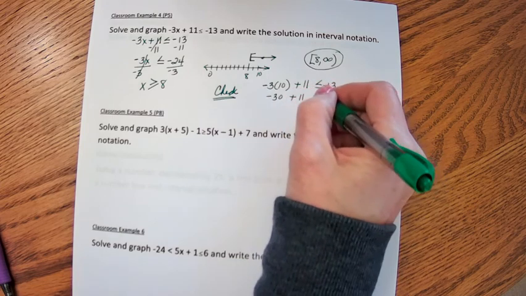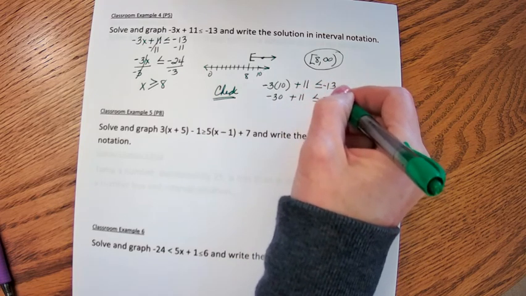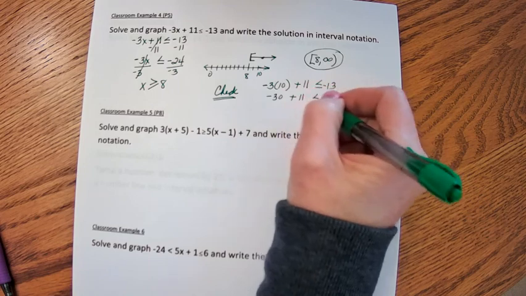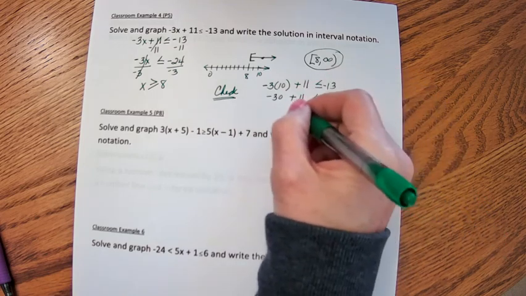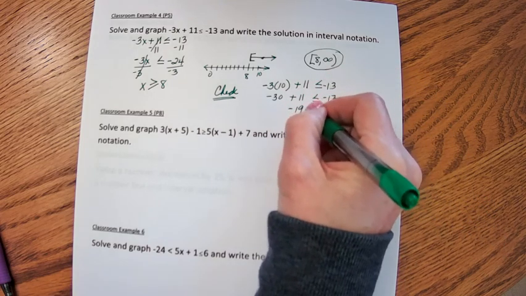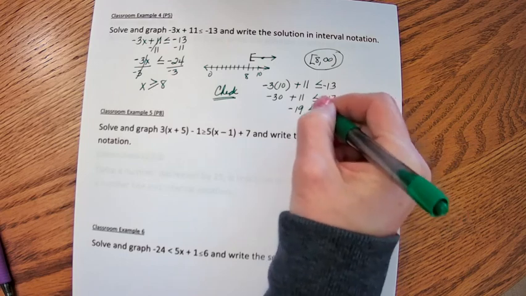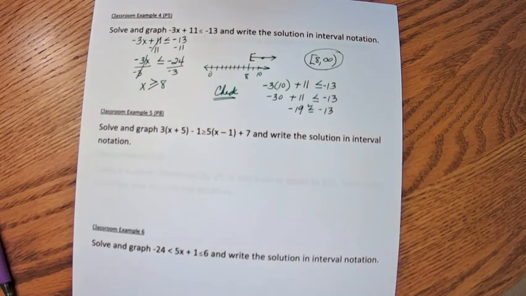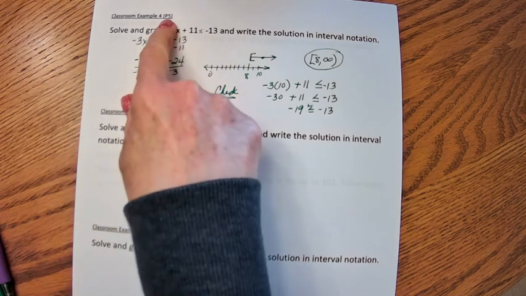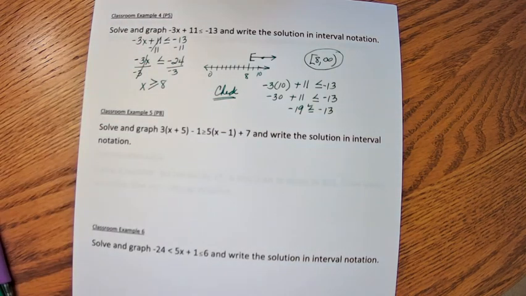-30 plus 11. Is that less than or equal to -13? -30 plus 11 is -19. Is that less than or equal to -13? Yes, it is. So now you're going to try practice 5.